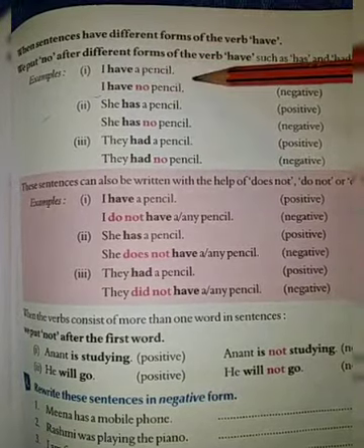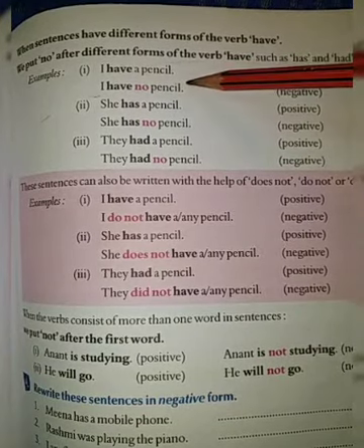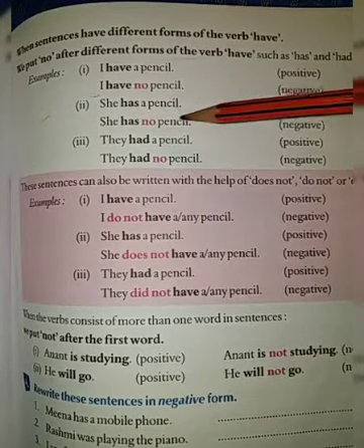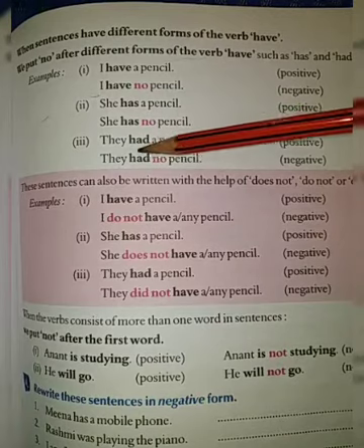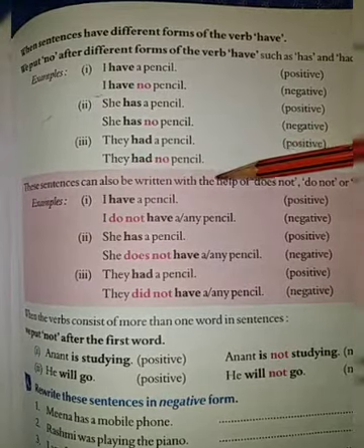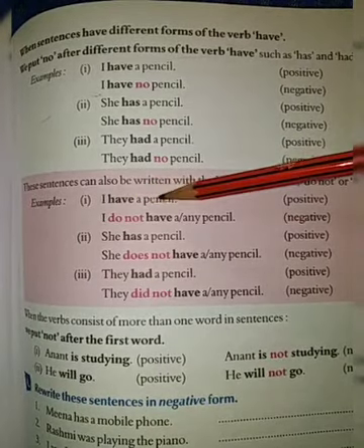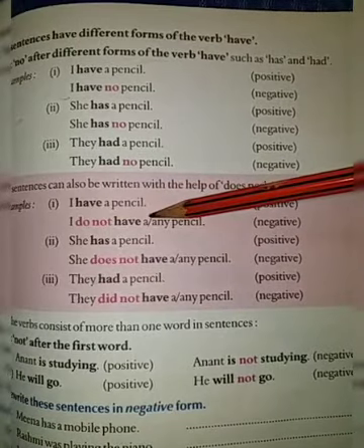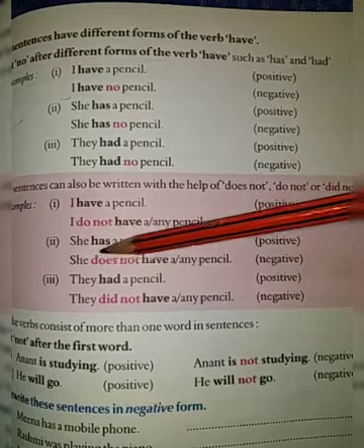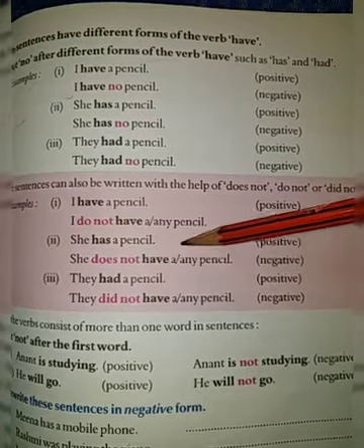I have a pencil, positive. I have no pencil, negative. She has a pencil, positive. She has no pencil, negative. They had a pencil, they had no pencil, negative. These sentences can also be written with the help of does not, do not, or did not. I have a pencil, I do not have a pencil or any pencil. She has a pencil, she does not have a pencil or any pencil. In negative, we can use.